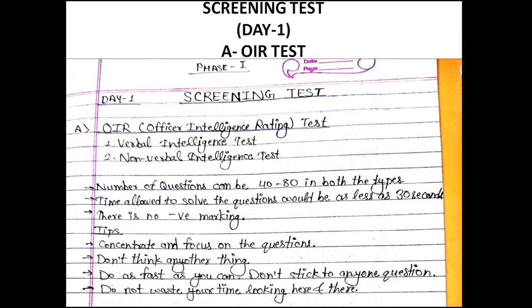OIR, Officer Intelligence Rating Test. This includes a verbal intelligence test and a non-verbal intelligence test. The number of questions can be 40 to 80 in both the types. The time allowed to solve a question can be as little as 30 seconds. There is no negative marking.